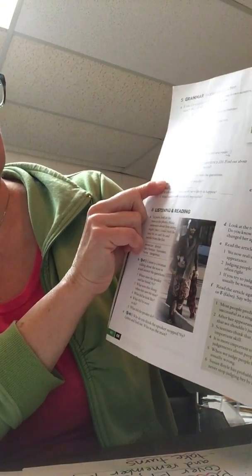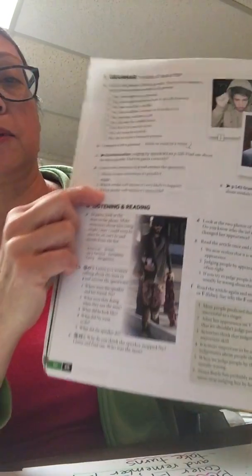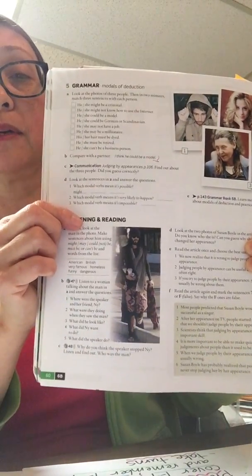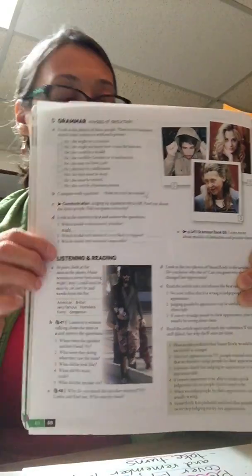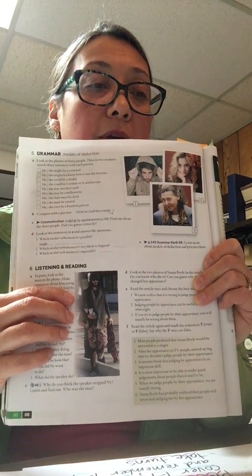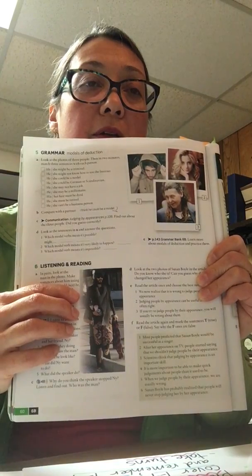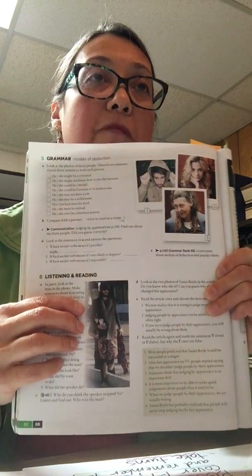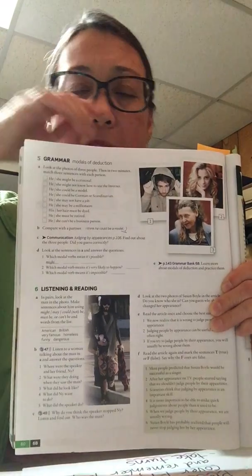Do part D. Part D, look at the sentences in A and answer these 3 questions. Which modal verb means it's possible? Which modal verb means it's very likely to happen? It probably will happen. And which modal verb means it's impossible? Can't. Right. Okay. Check your answers with your partner. With your neighbor? Yes, if you don't have a partner, you can check with the people around you.